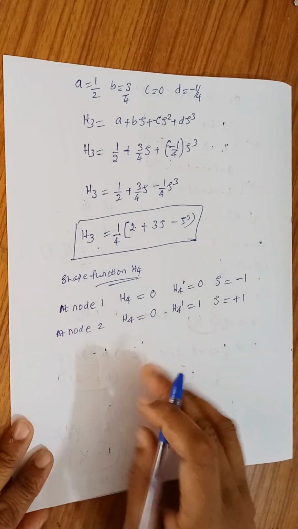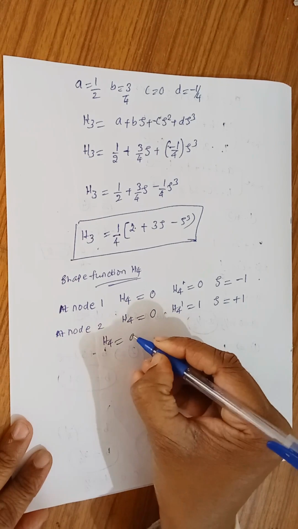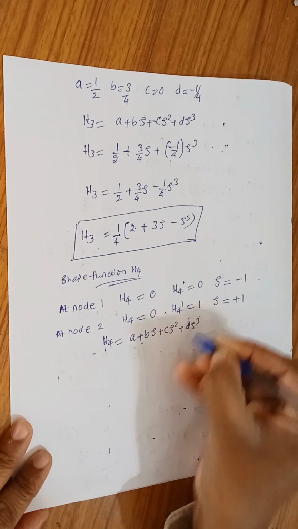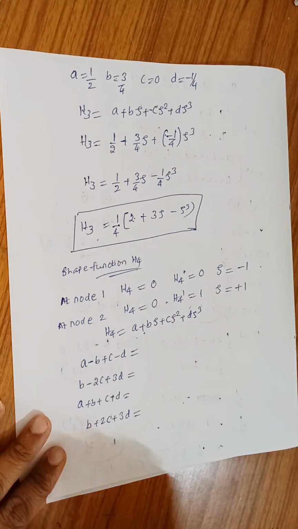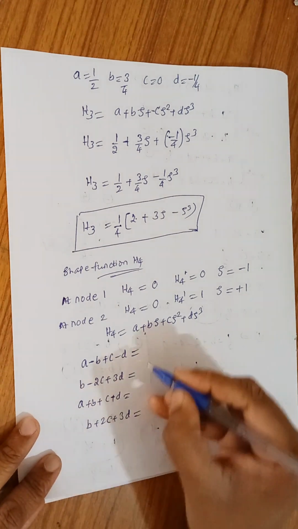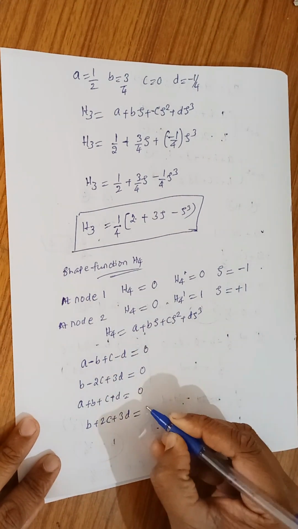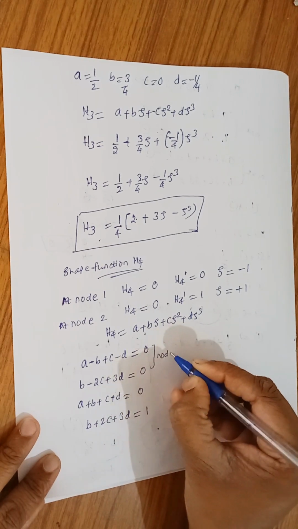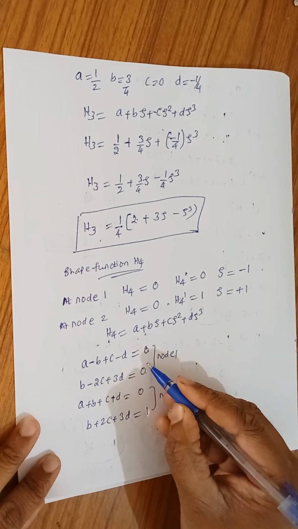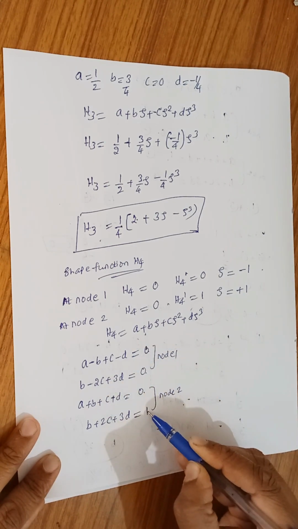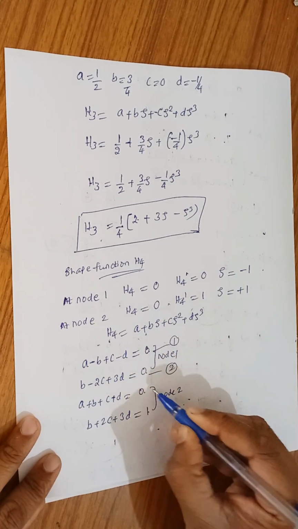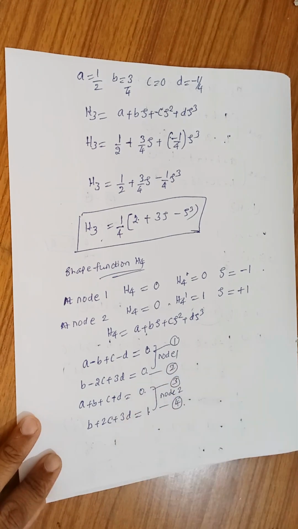So upon substituting all these into this equation, that is H4 equal to a plus b zeta plus c zeta square plus d zeta cube, let's see what are we going to get. I've just written it over here, just to reduce the total time duration of the video. So it's going to be 0 0 0 and 1 here. This is going to be for node 1 and this is going to be for node 2. That is at node 1 H4 dash both are going to be 0. At node 2 H4 and H4 dash is going to be 1. So the left hand side is going to be the same. This is going to be equation number 1, equation number 2, equation number 3, and equation number 4.